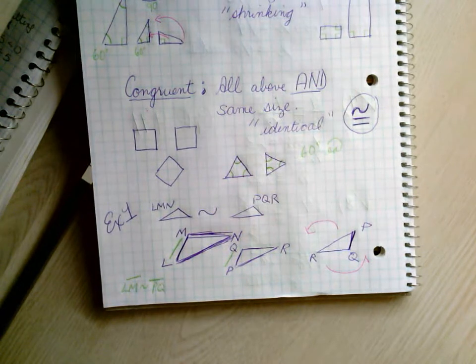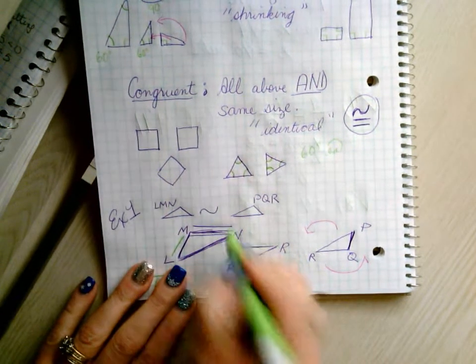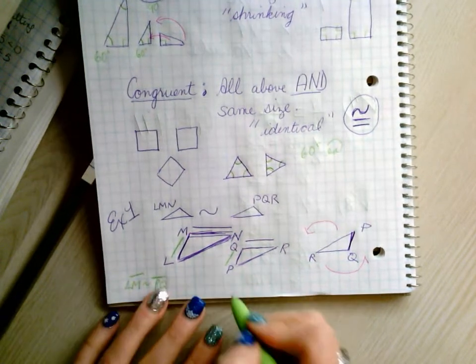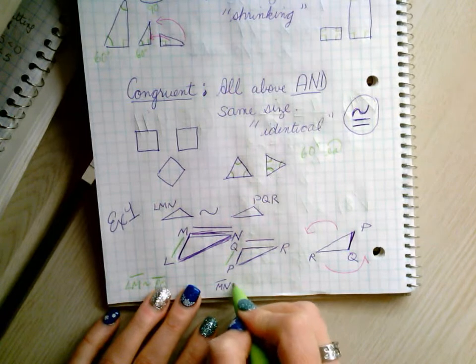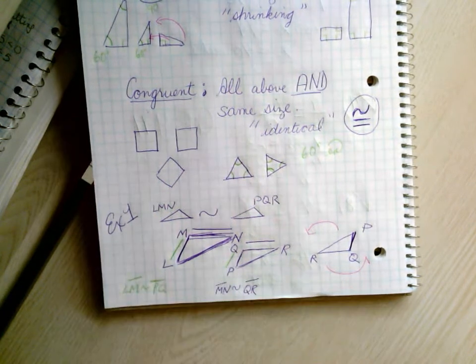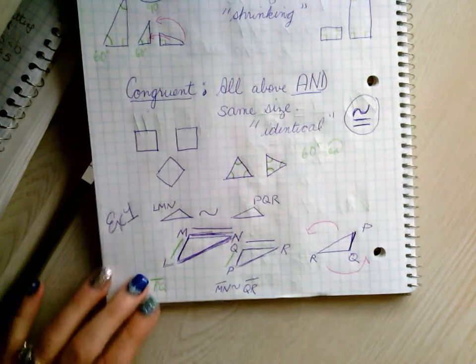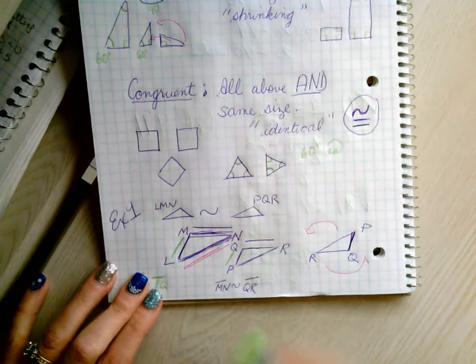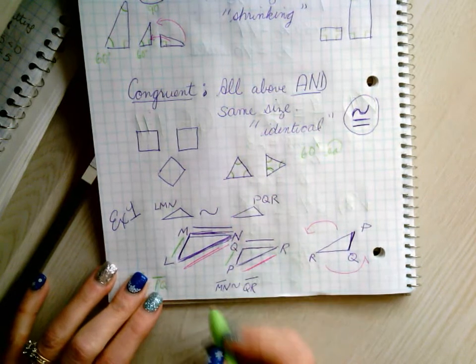How about MN and QR? Don't those appear to match? Side MN corresponds to, or is similar to, side QR. How about this long side, LN and PQ?